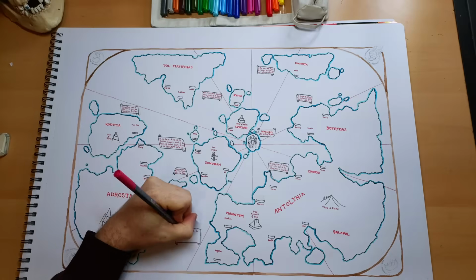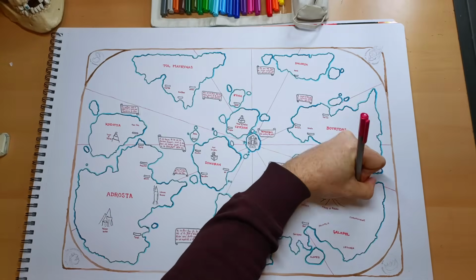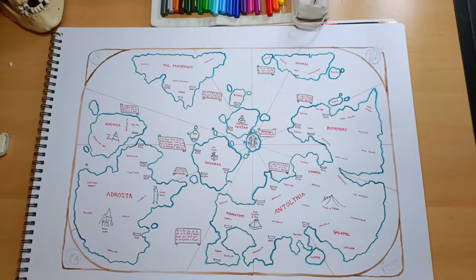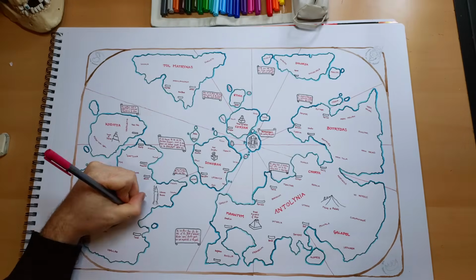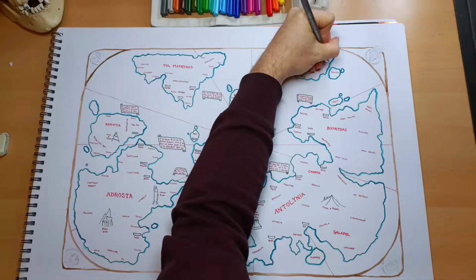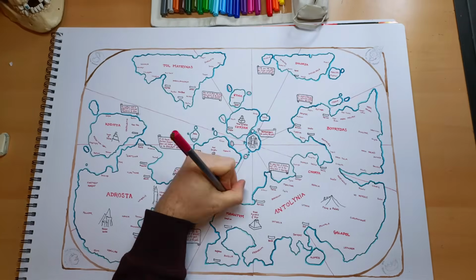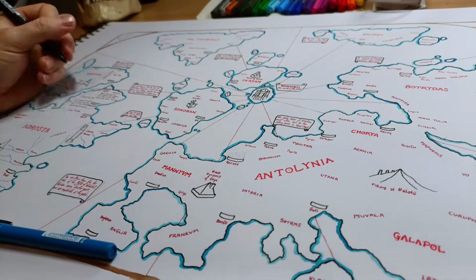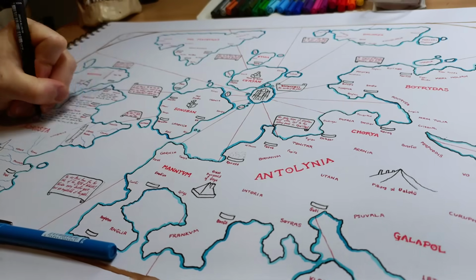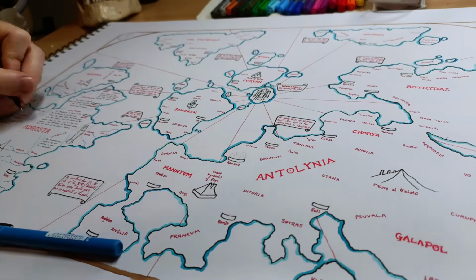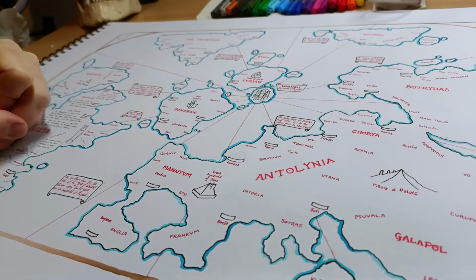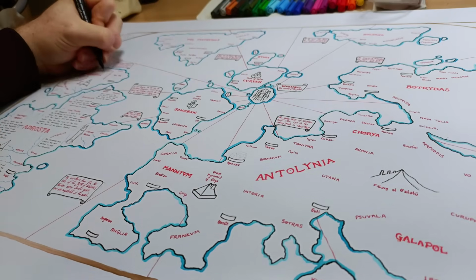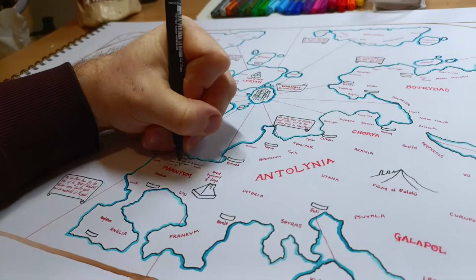I'm going to be doing those in a thicker red pen, which is just a Staedtler 0.4 Fineliner pen. And then I'm going to come in with a thinner burgundy pen for the smaller labels and the discussions of lore within the scrolls on the ocean. And finally, I'm going to be using thinner and thinner black and blue pens for the rivers and the lore dumps.